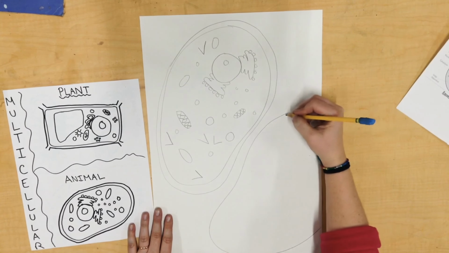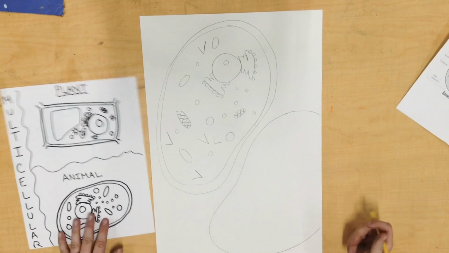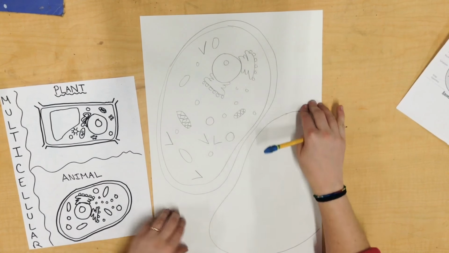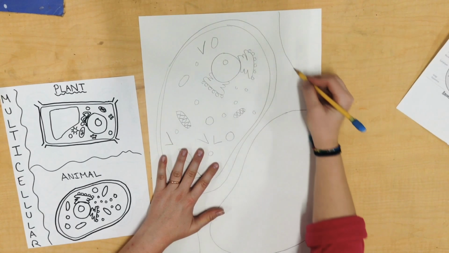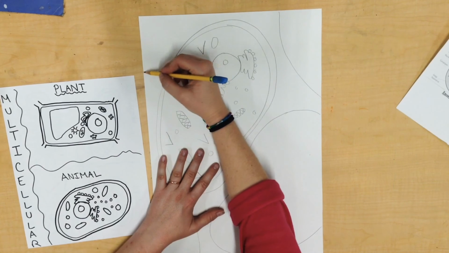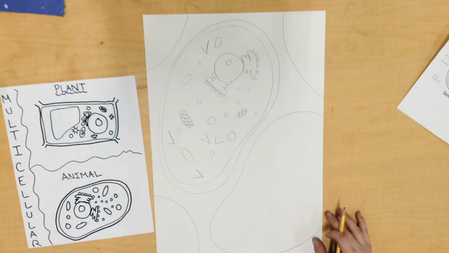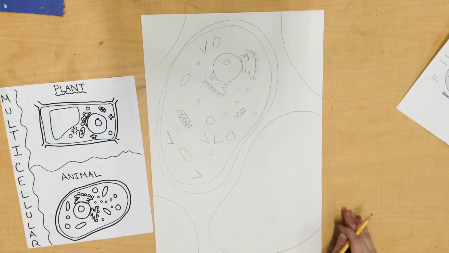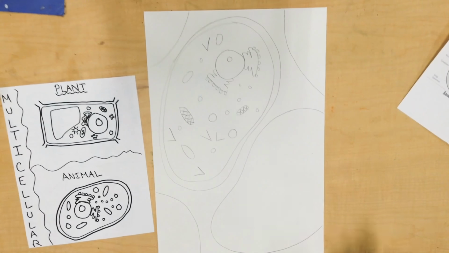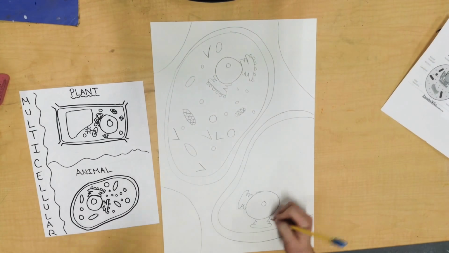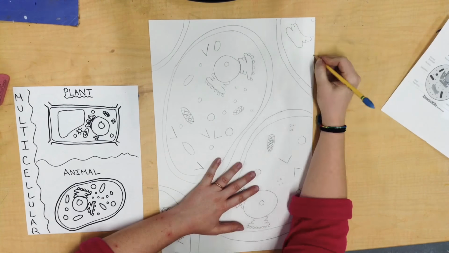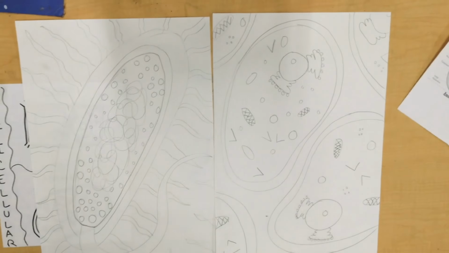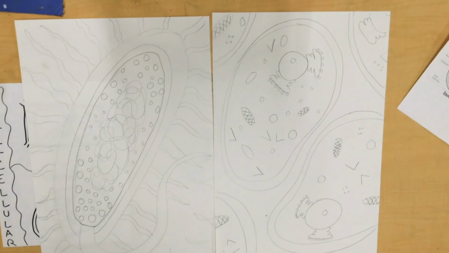And I'm going to draw my shape off the paper. And then I've got some spaces here. I'm going to draw part of a cell to fill up my whole space. And then I can go back and add in some details. Alright, so there you have it. I've got two different compositions.